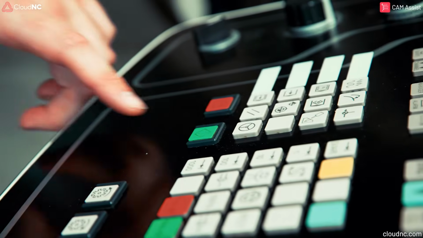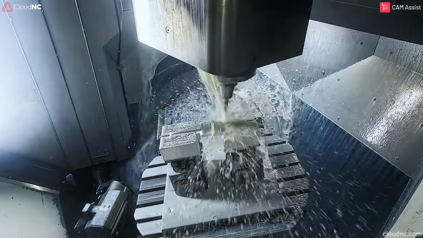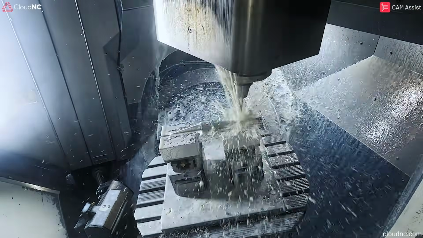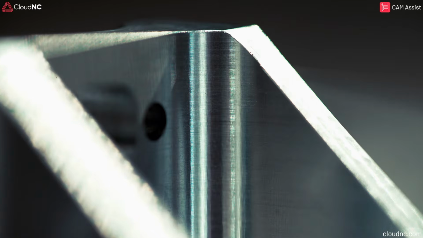clamp. Organic surfaces, draft angles, freeform curves. Soft Jaw Designer handles them all and keeps your workflow clean. Quote faster, win more jobs, and keep that spindle turning, not the CAD modeler.